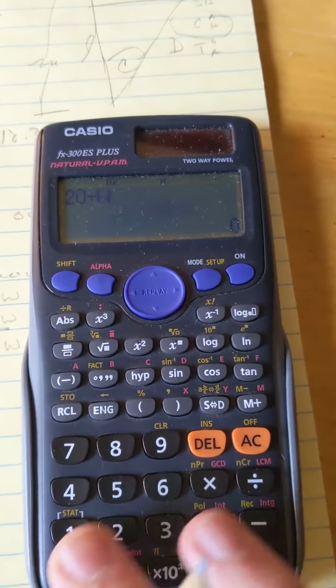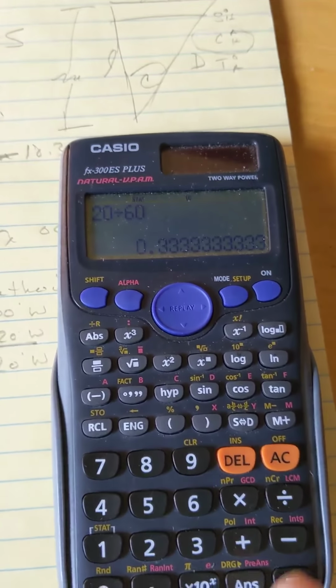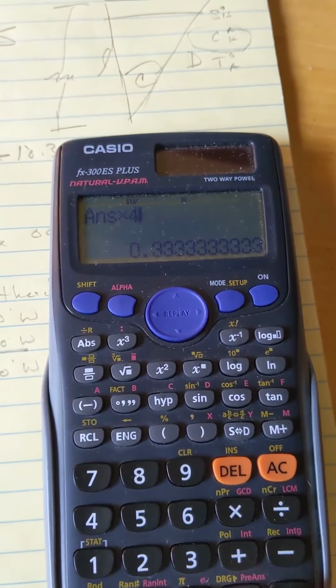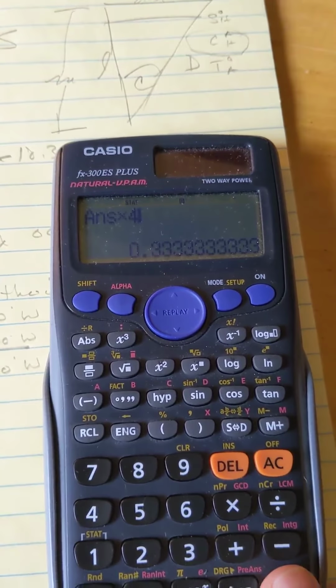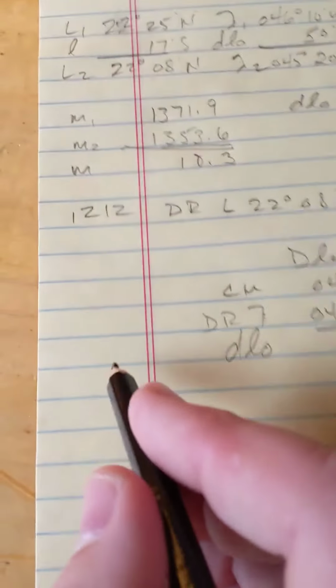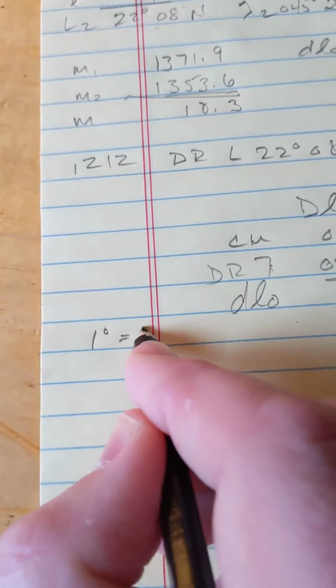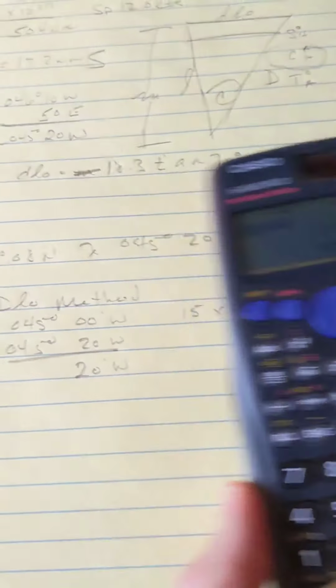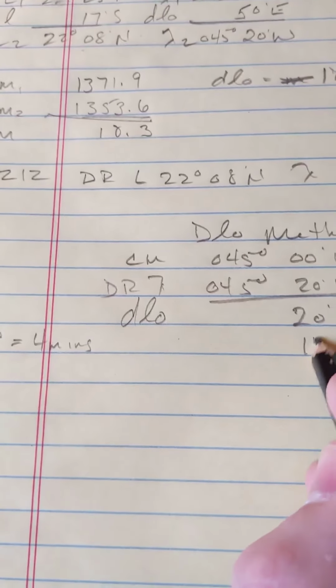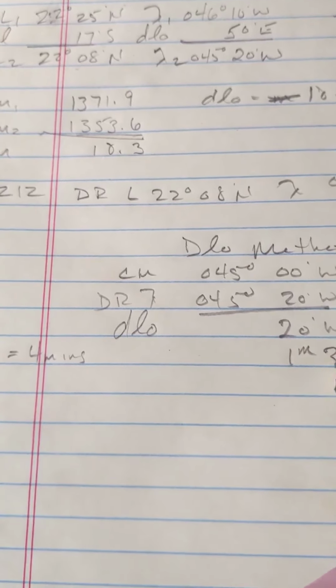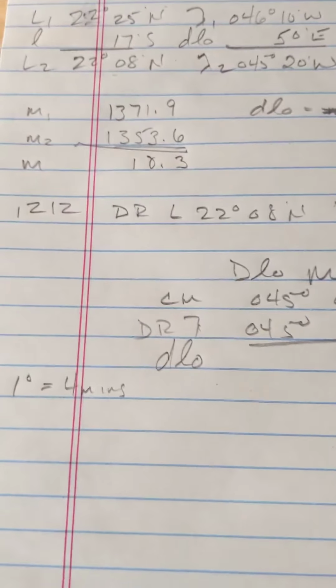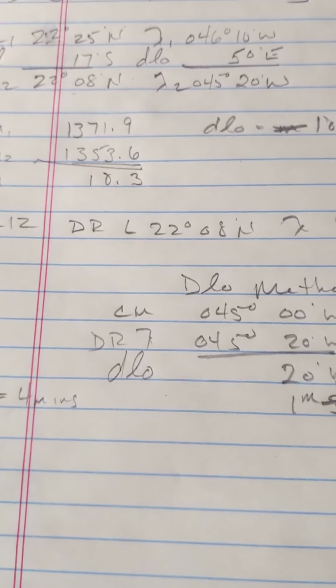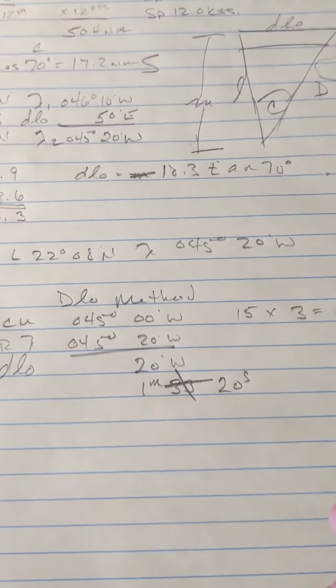So I'm going to take 20 minutes, divide that by 60, and multiply that by 4. Why am I multiplying that by 4? Because 1 degree of arc is equal to 4 minutes of time. So that gives me 1 minute, 20 seconds of time.